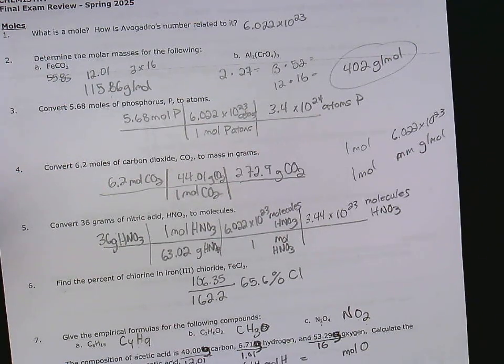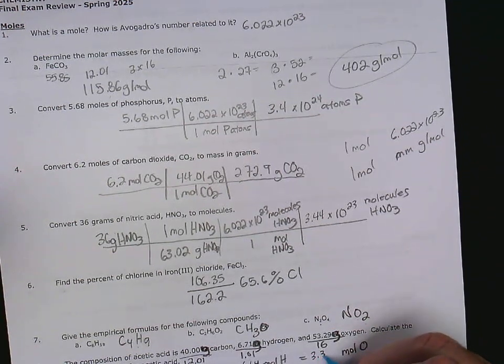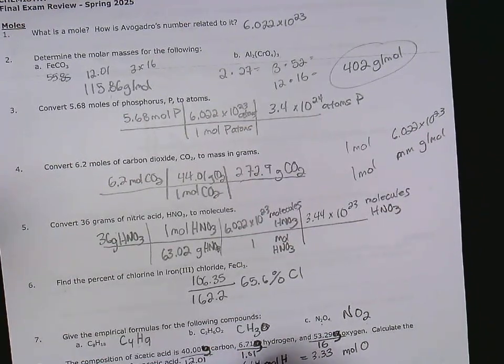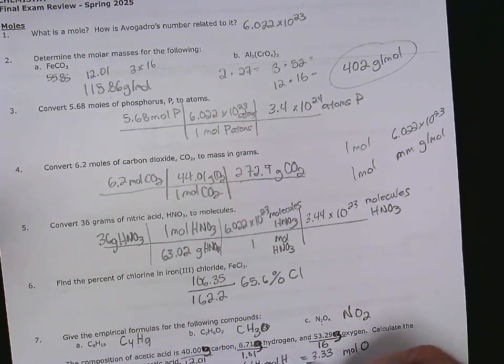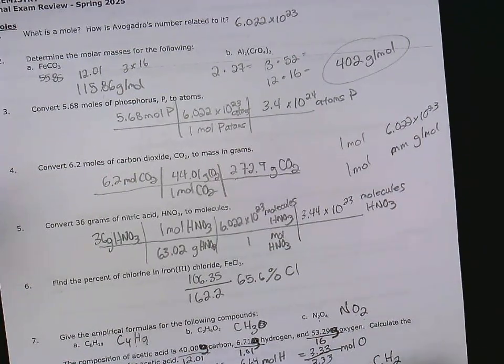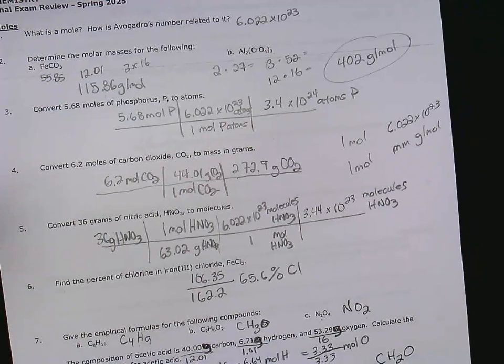And 53.29 divided by 16 is 3.33. If I divide by the lowest mole total, which is 3.33, I get 1, 2, 1. That means that my carbon is 1, so I don't need to write anything. My hydrogen I have 2 of, and my oxygen I have 1 of.